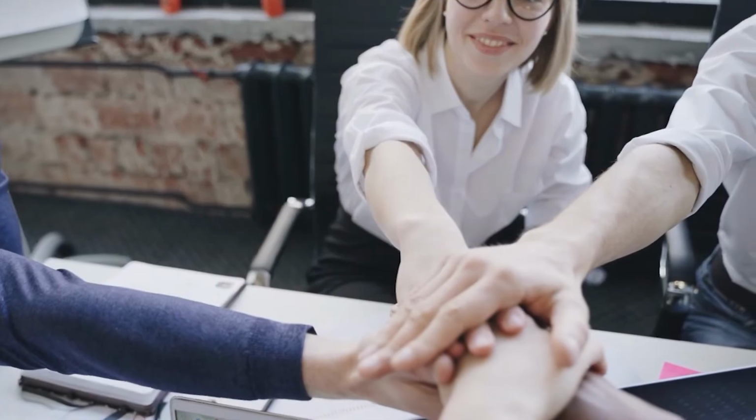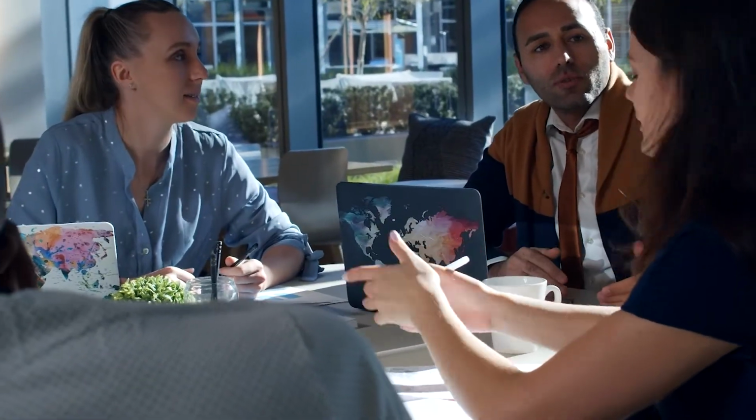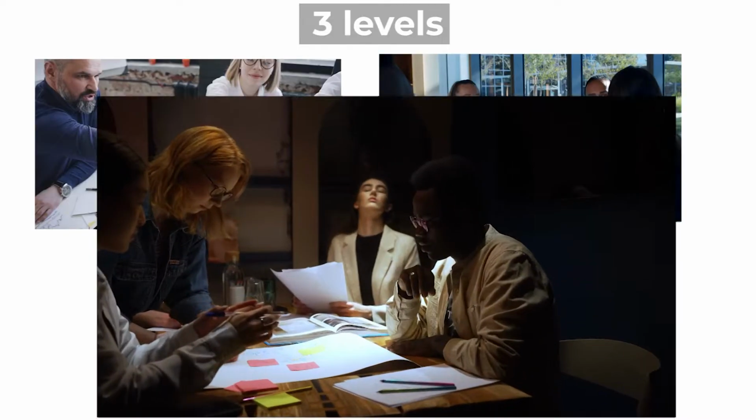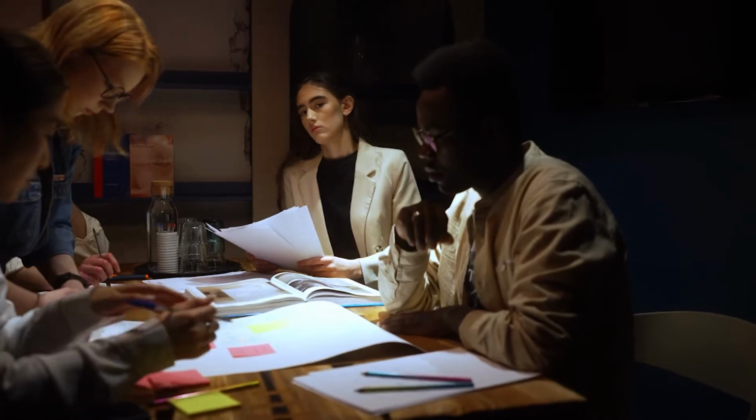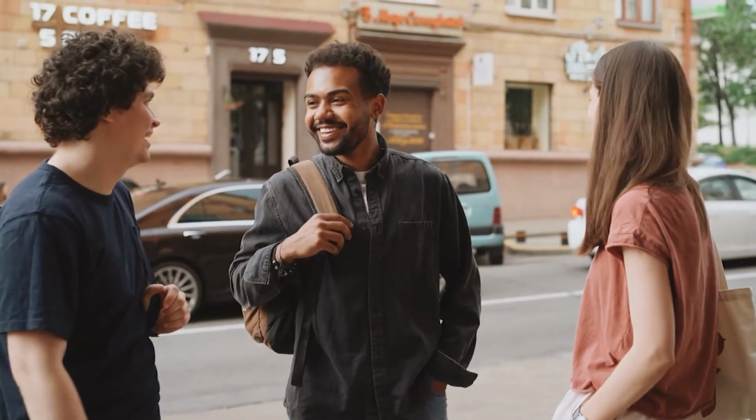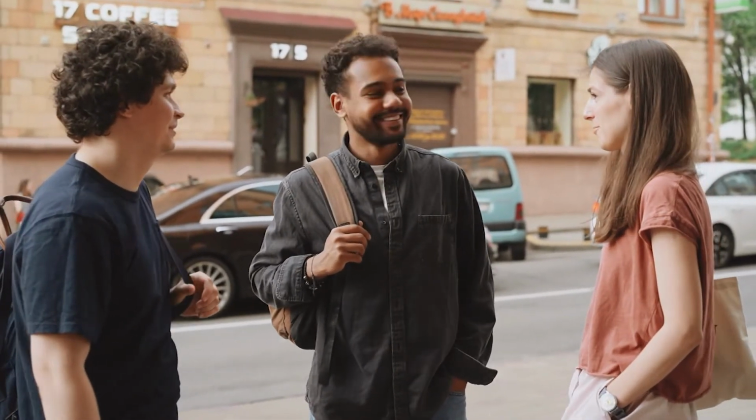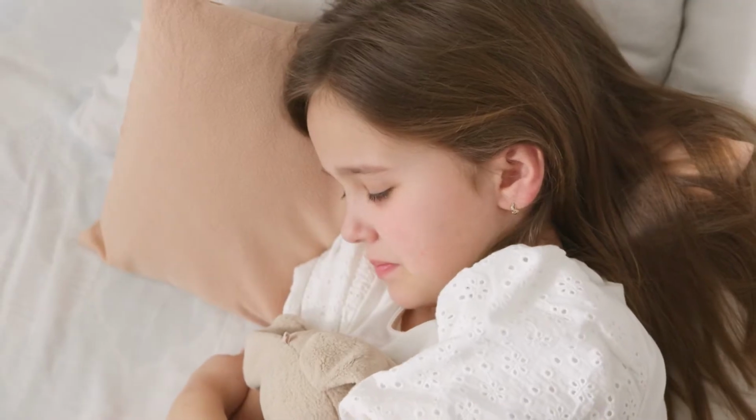There are 3 levels. Level 1 is equivalent to requiring support. Level 2 implies requiring substantial support. Level 3 denotes requiring very substantial support. A person can have different severity levels for each of the elements of autism. For example, a person can be level 1 in social communication, but level 2 in restrictive, repetitive behaviors.